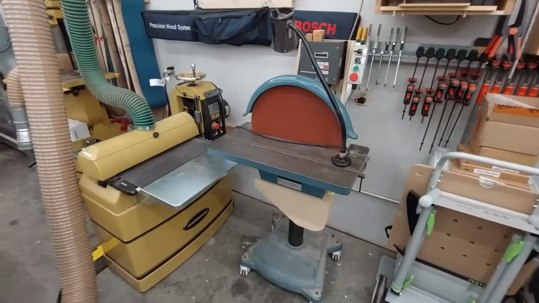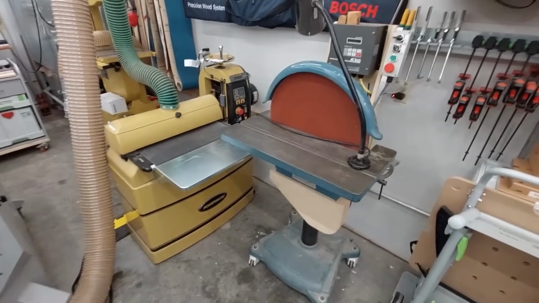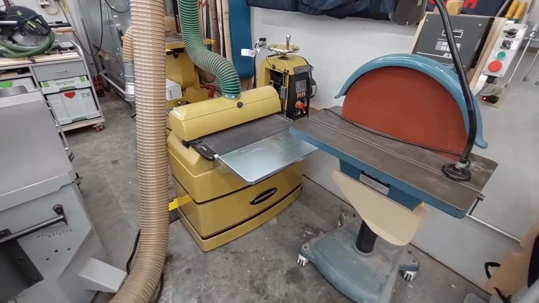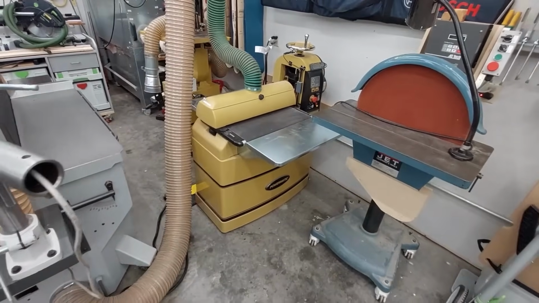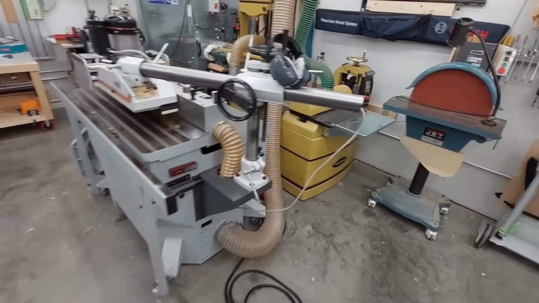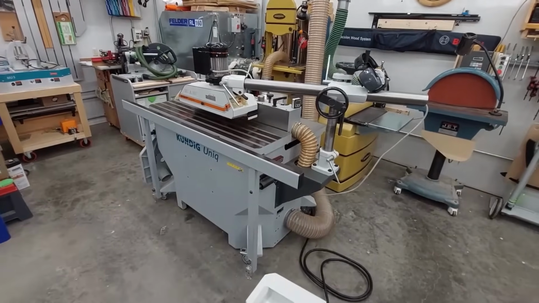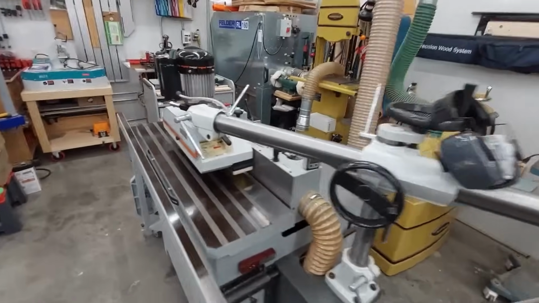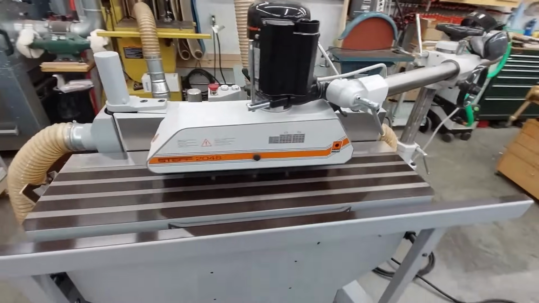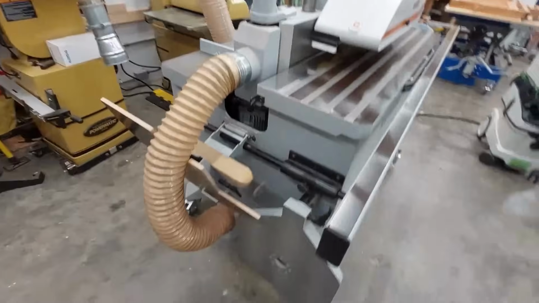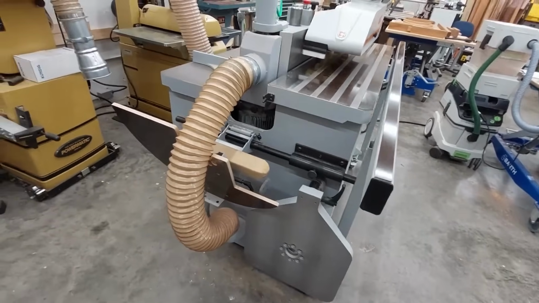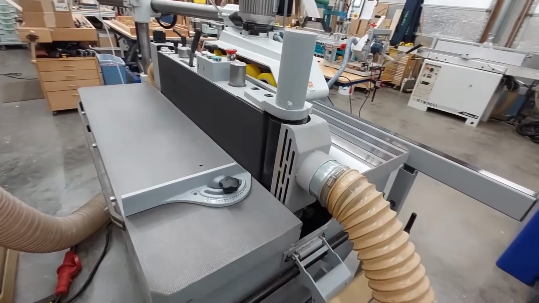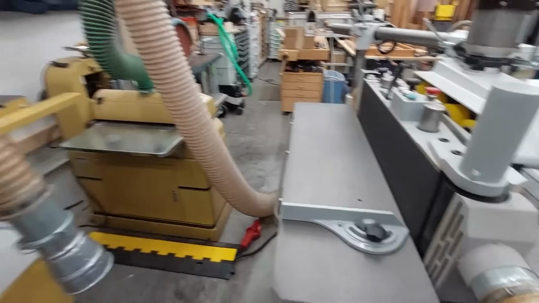This is my sanding area. I've got a Jet 20-inch disc sander, which doesn't get a whole lot of use anymore. This is a Powermatic 2244 drum sander. A Kundig Unic edge sander. It has the veneer sanding attachment. I've just recently added the power feeder that I had sitting around the shop. It's got oscillating spindle sander, end sander for the drive drum, and regular edge sander, all built into one.